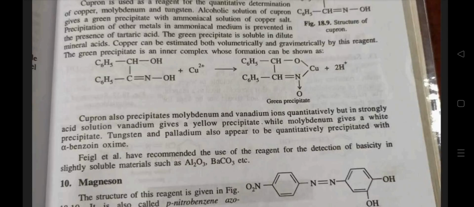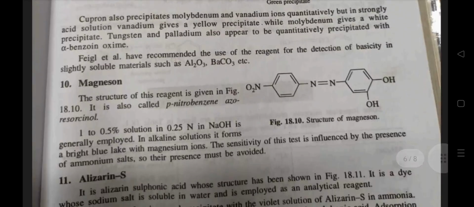Cupron also precipitates molybdenum and vanadium ions quantitatively, but in strongly acid solution vanadium gives a yellow precipitate while molybdenum gives a white precipitate. Tungsten and palladium also appear to be quantitatively precipitated with alpha-benzoin oxime. Feigl has recommended the use of the reagent for the detection of basicity in slightly soluble materials such as Al2O3, BaCO3, etc.